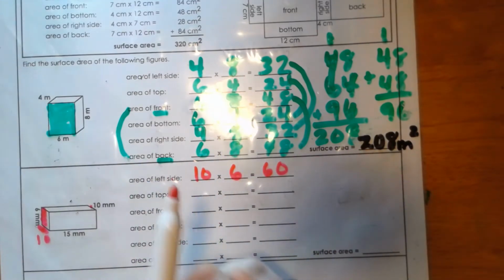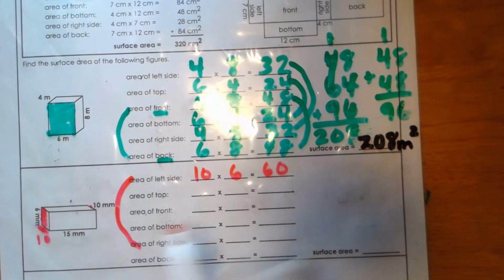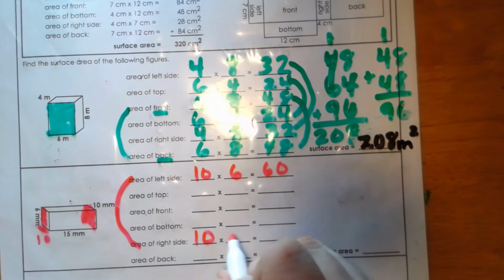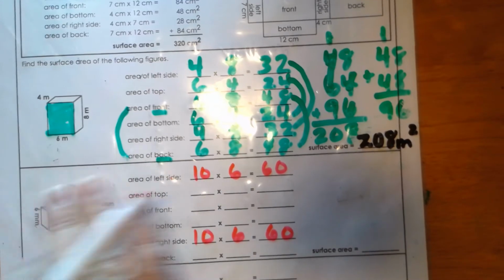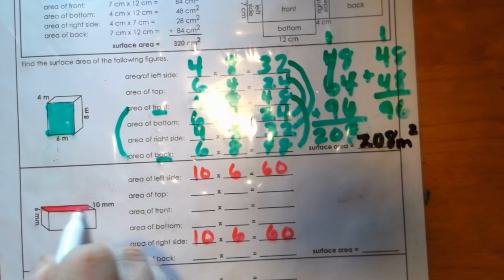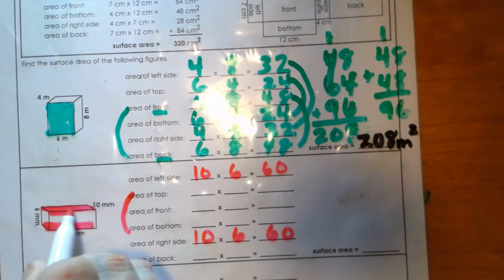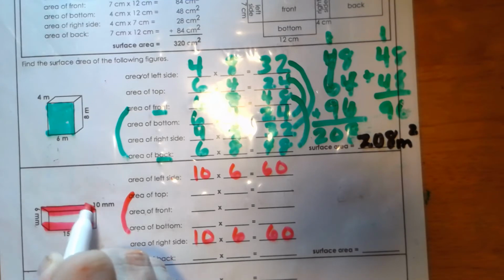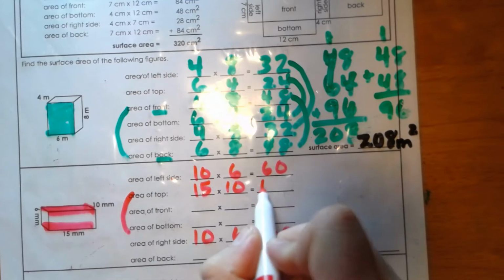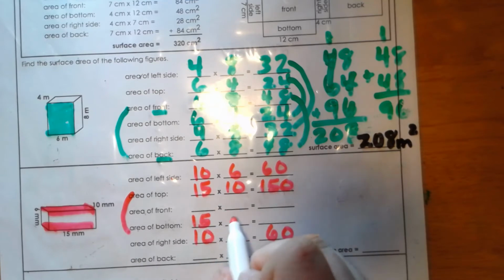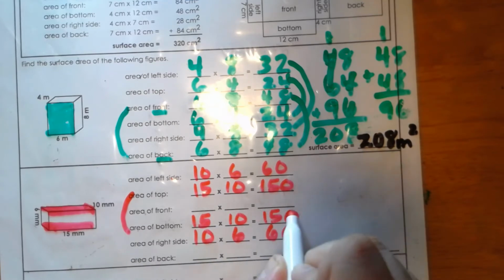The left and the right, here and here, are the same. Base of 10, height of 6 equals 60. The top and the bottom are going to match. Base of 15 and a height of 10. 15 times 10 is 150. On the bottom, base of 15, height of 10, 150.